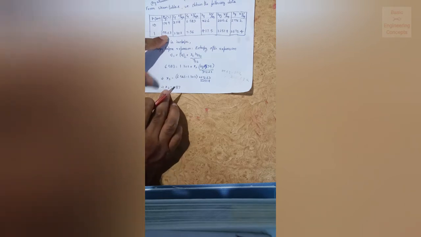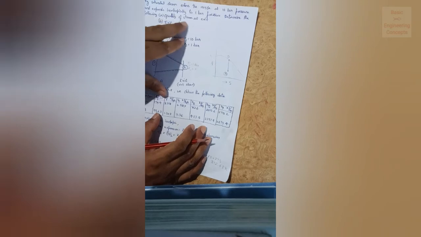So what does this mean? The dryness fraction at exit, x2, is 0.87. Hence the quality of steam at exit is 0.87 dry. This is the first part: to find the quality of the steam at exit. Exit means point 2, where the pressure is 1 bar. Next, the second question is to find the exit velocity.